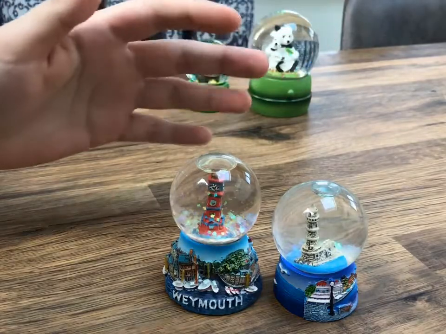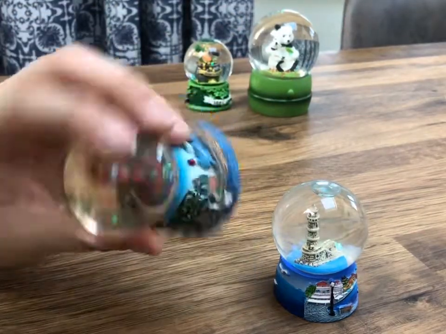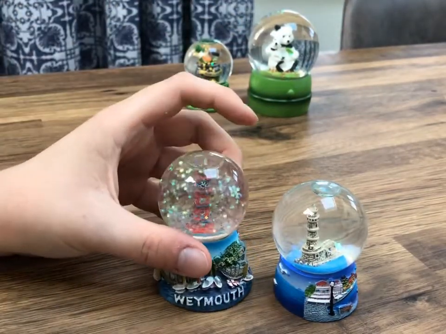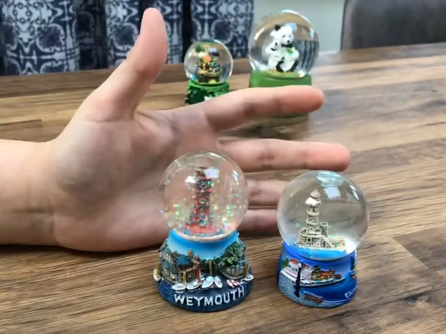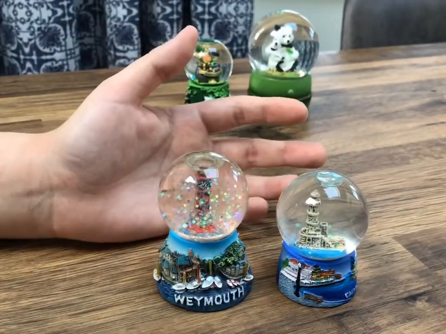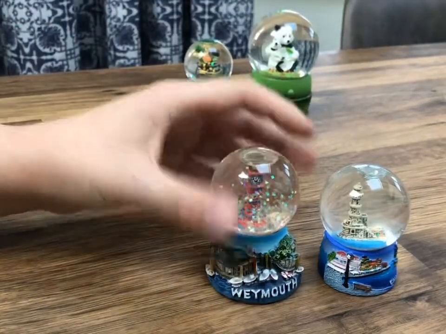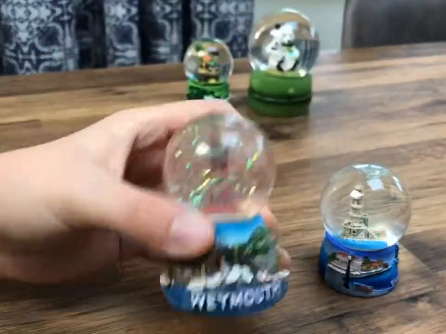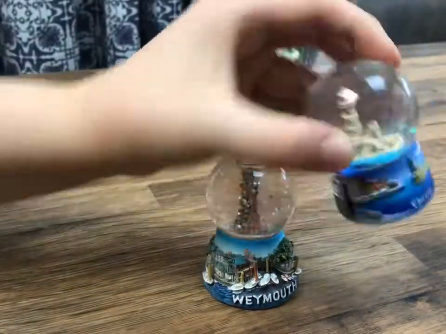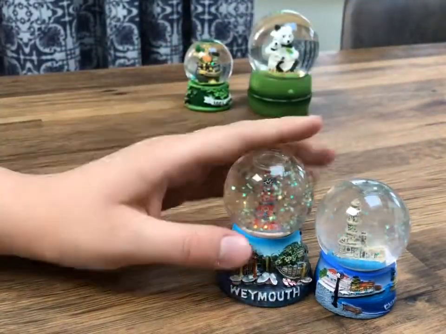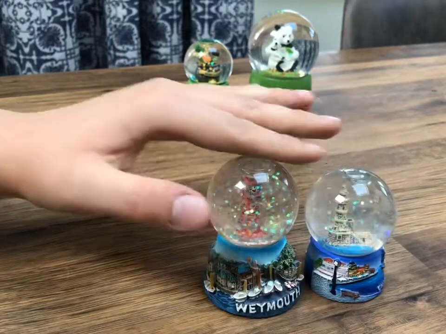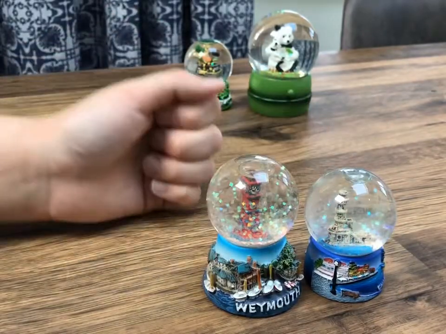Okay, so I'm left with the last two remaining specimens of the glitter group. Now initially I find these quite hard to identify because they're quite similar. They both have iridescent glitter inside. They're both globe shaped, with just a very slight height difference.